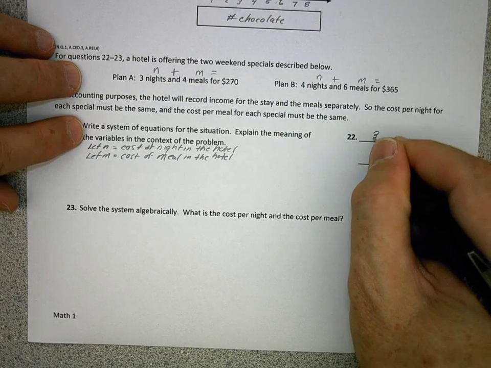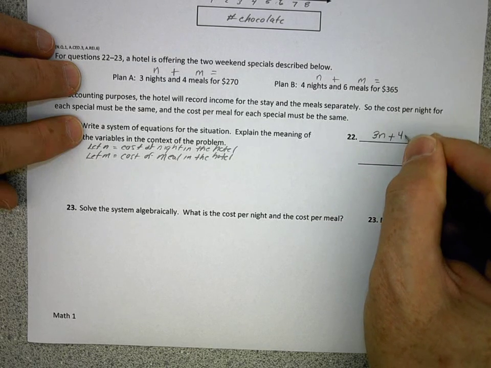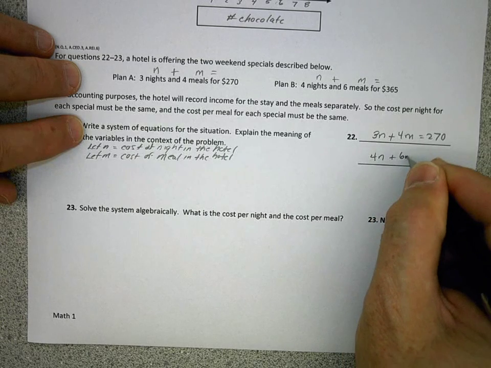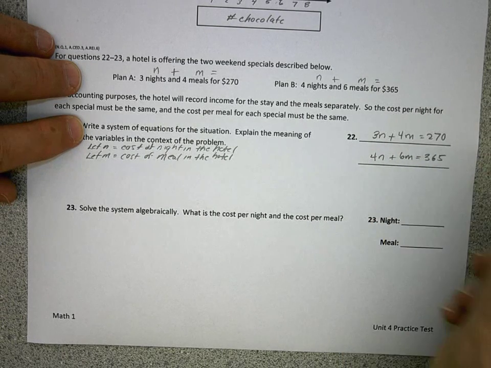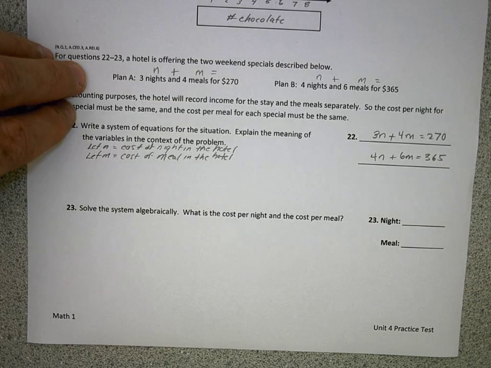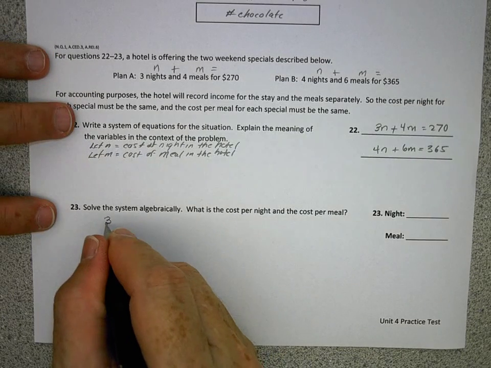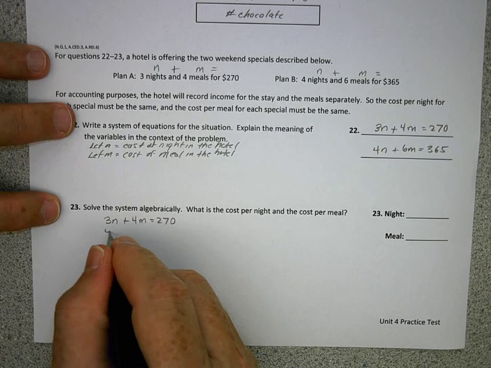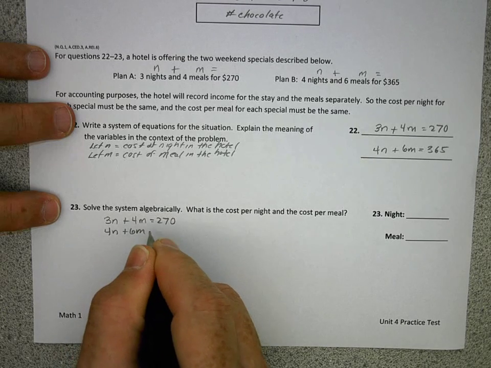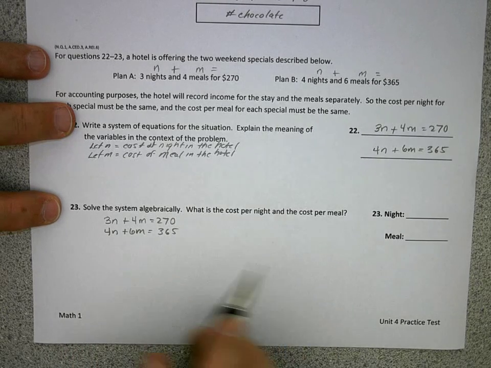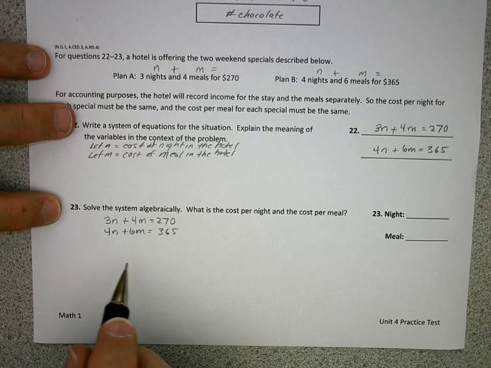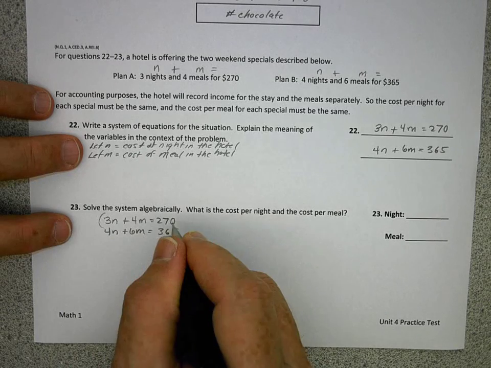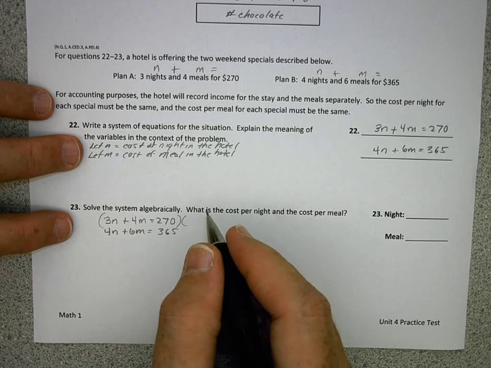3N plus 4M equals 270, and 4N plus 6M equals 365. And the last part is to solve them algebraically. So let's write them down here to solve them. I don't see any way that I can just multiply one, so we're going to have to multiply both of them. So let's do this. Let's multiply the top one by 4.